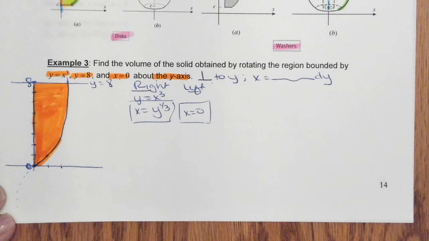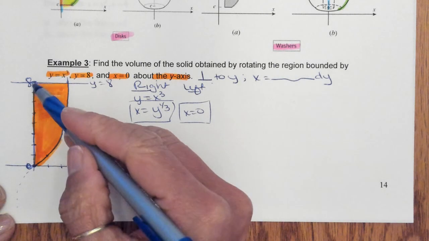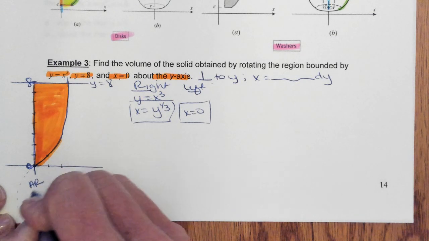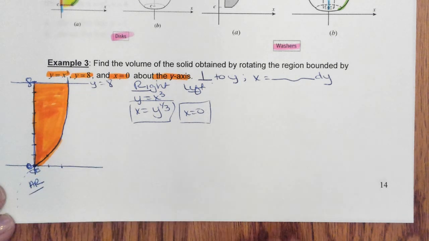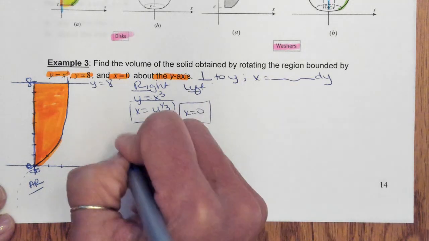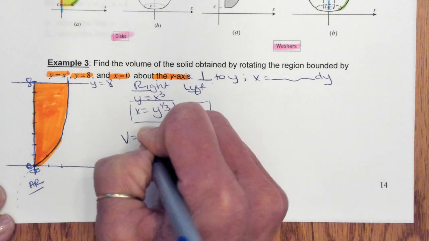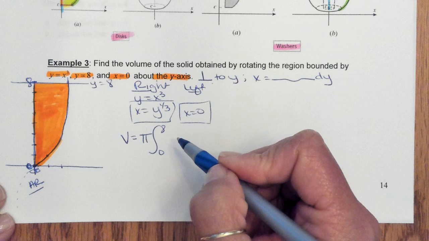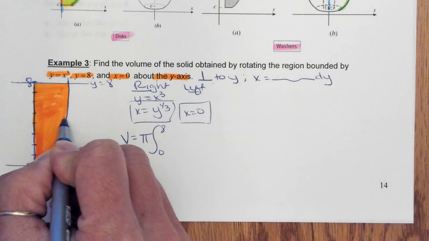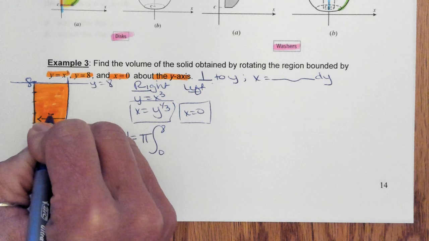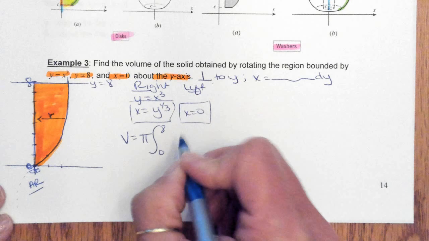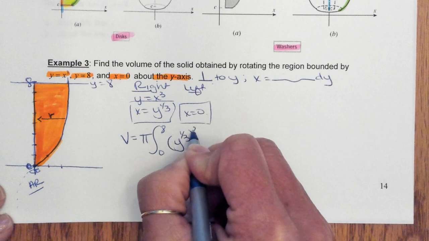Okay, so what we're dealing with here, we have our bounds from 0 to 8, so now we just need to put in our setup. This is actually going to be a disk, because your region is completely adjacent to the axis of revolution, which is right here. It's going to go like that. Okay? So we've got the volume being equal to pi times the integral from 0 to 8. And now we need to figure out our, it's actually just our r squared, because it's right minus the left. Okay, so this is just going to be our r. And it's y to the 1/3 power minus 0. So it's y to the 1/3 squared dy.